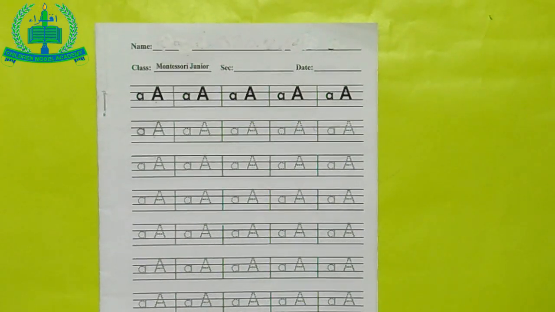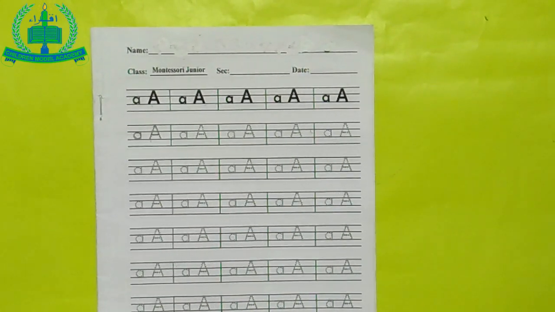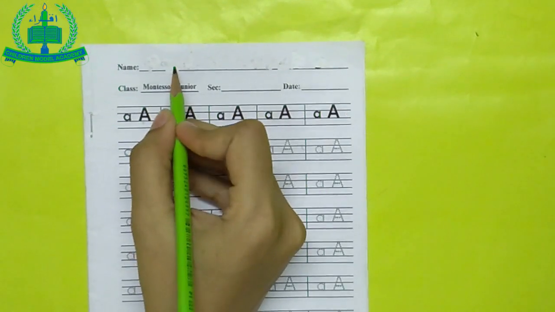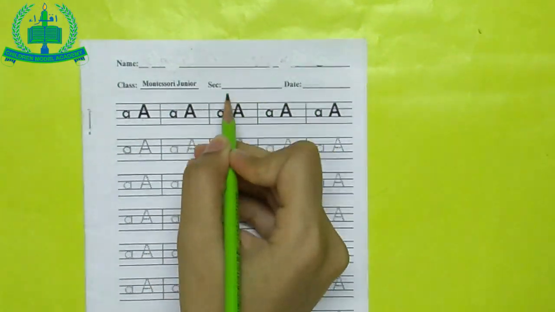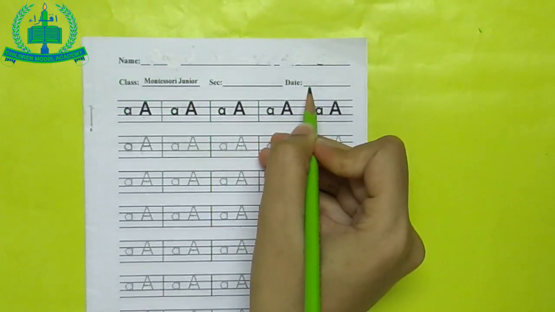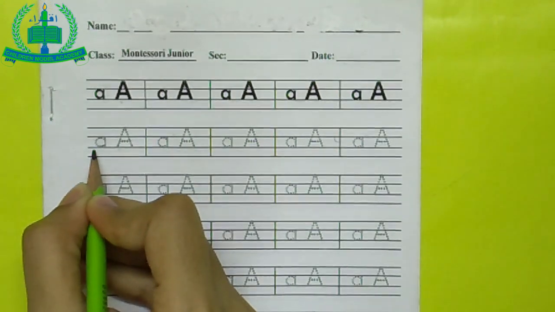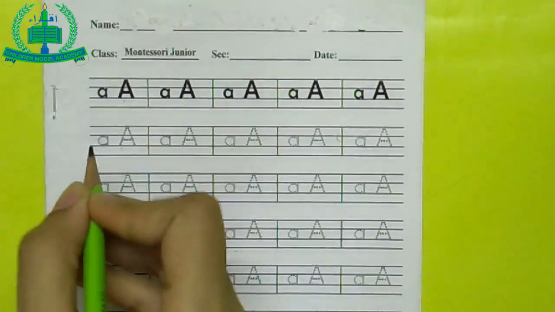I am going to show you formation of alphabets A to C. First write your name, section, date. We start from A, small a.